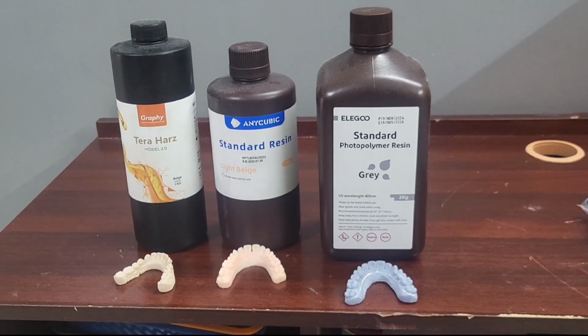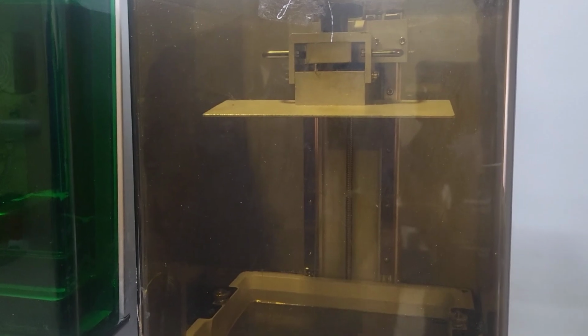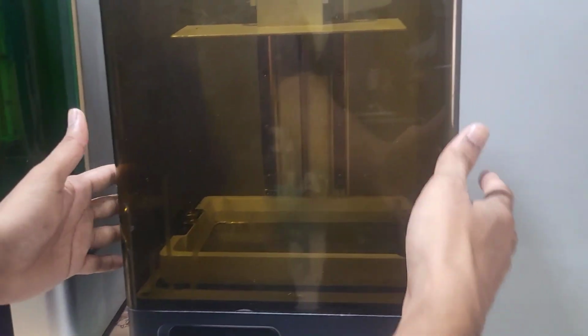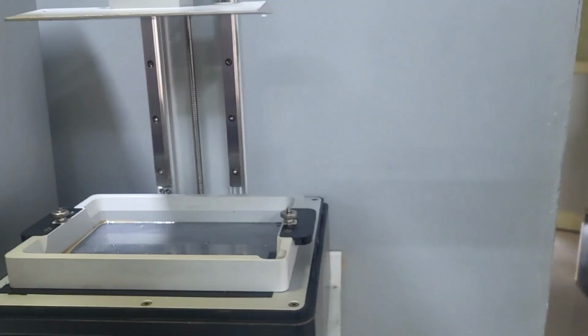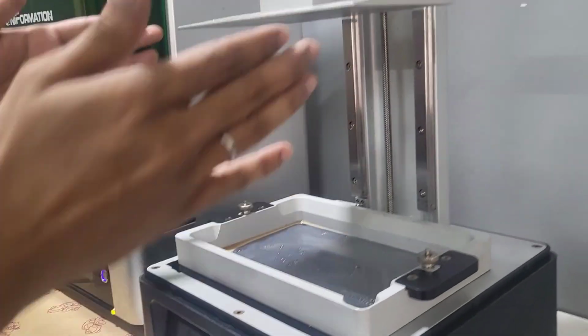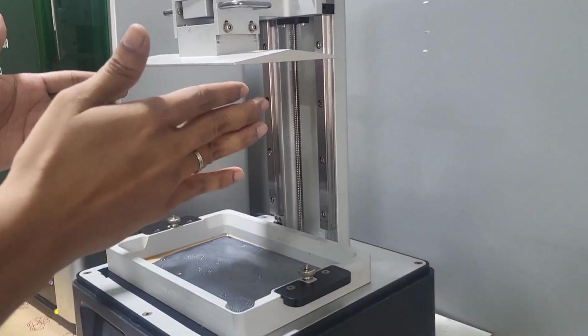Next we are going to learn about the model printing machines, and he is showing a demonstration of the model printing machine. Every model printing machine differs in the size of the platform it has, and in this machine he can print around 8 models vertically.